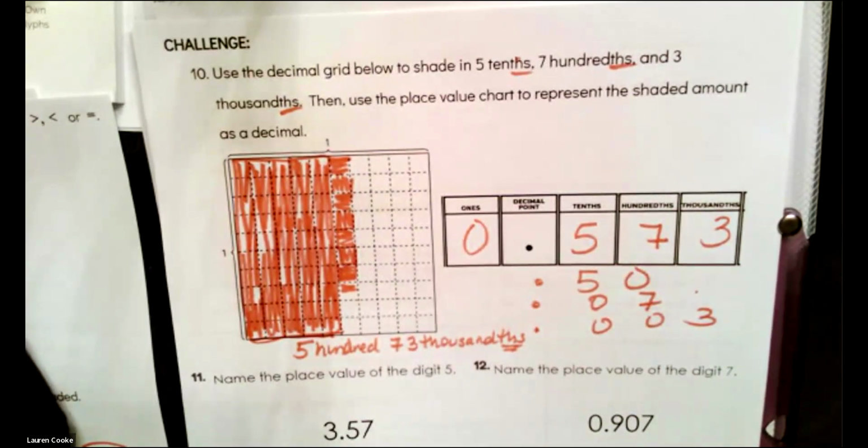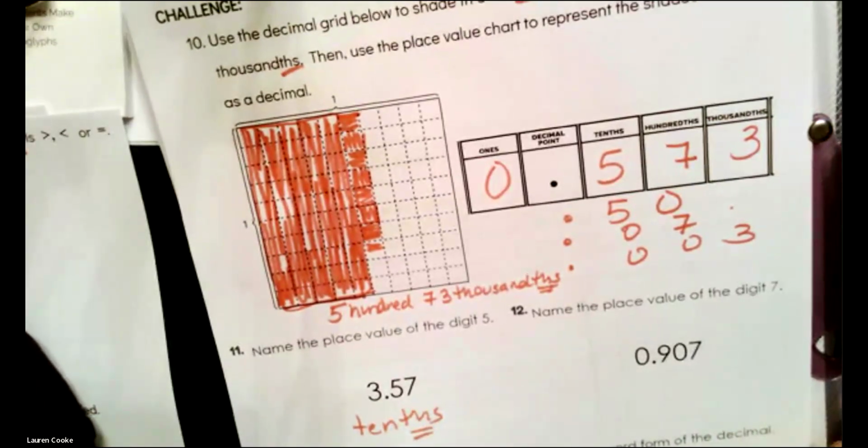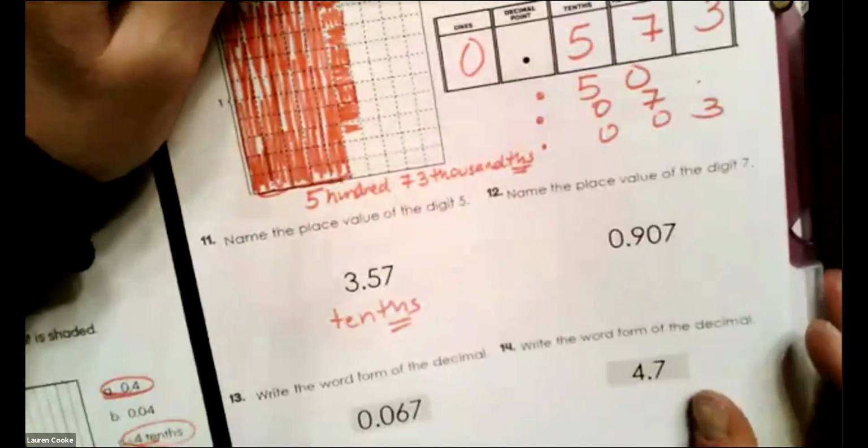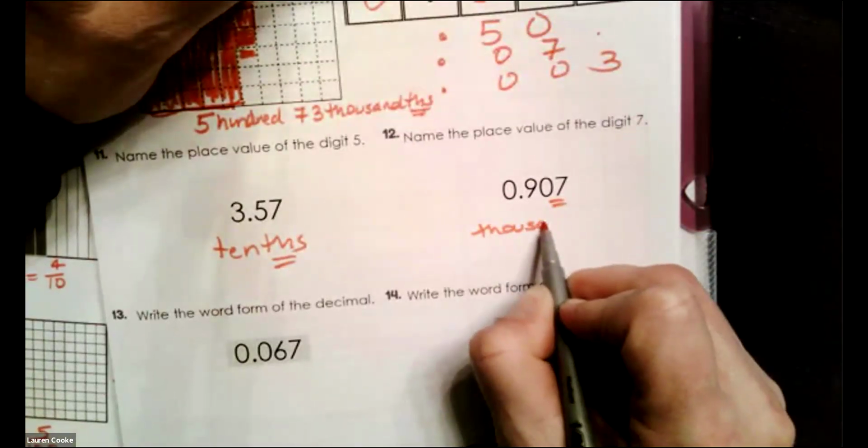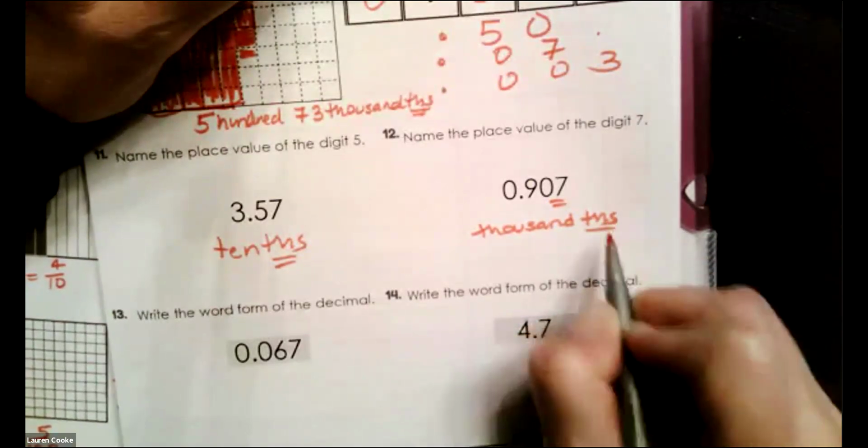Okay. All right. Now I'm going to name the place value of the digit 5 here. Ooh, tenths. And again, I'm practicing with the decimal place values. And I'm going to name the place value of the digit 7 here. That's thousandths. So I'm writing 1,000 and then THS. And I like to underline it.